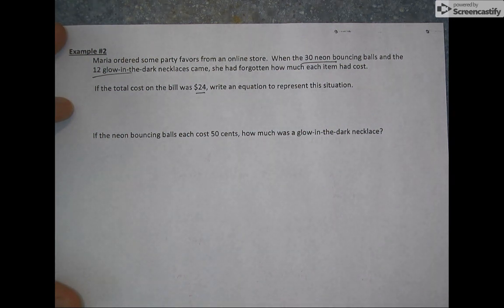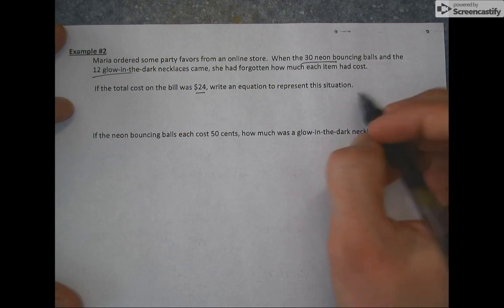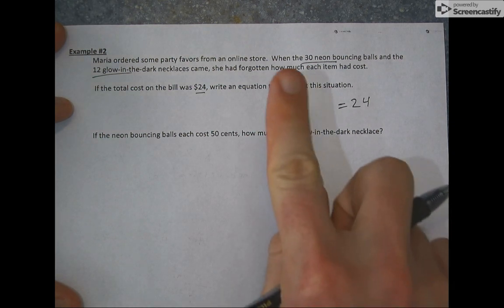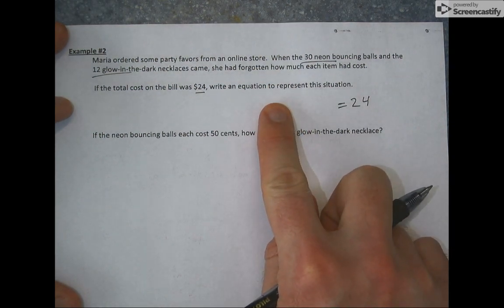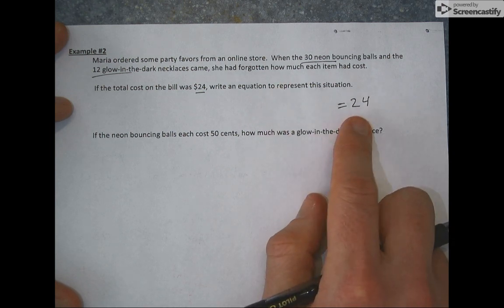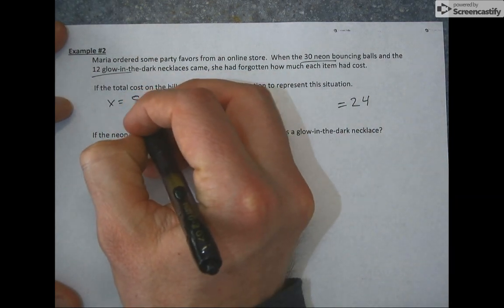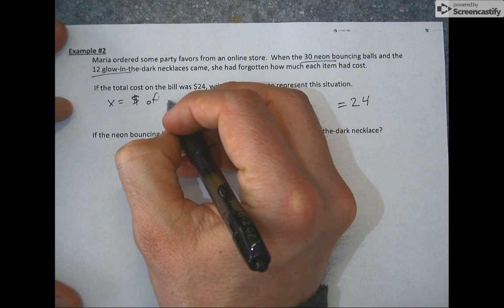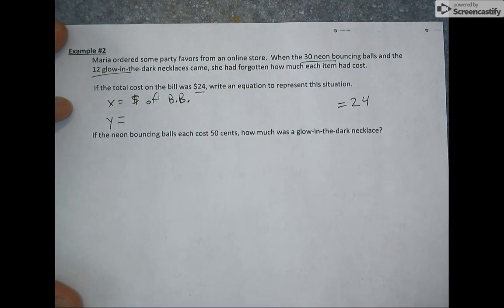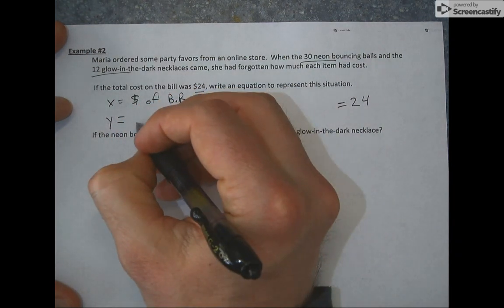Okay, so we're going to use x and y to represent our bouncing balls and the glow-in-the-dark ones. And we know how many we got, but we don't know the price. But we do know the total. So if we add up all of our items, it's going to equal 24. So we're going to do 30 bouncing balls, 12 glow-in-the-dark necklaces for a total price of 24. So we're going to let x equal the cost of the bouncy balls, and we're going to let y equal the cost of the necklaces.